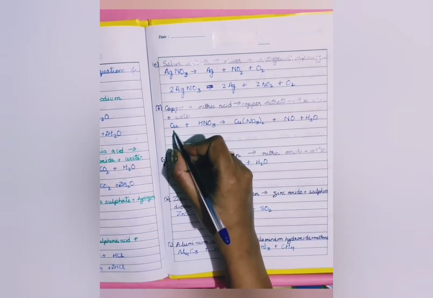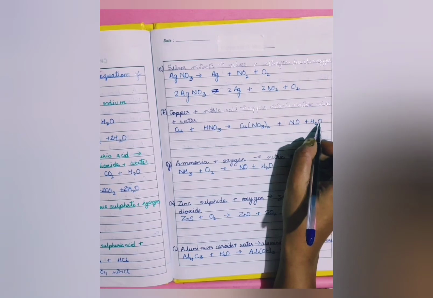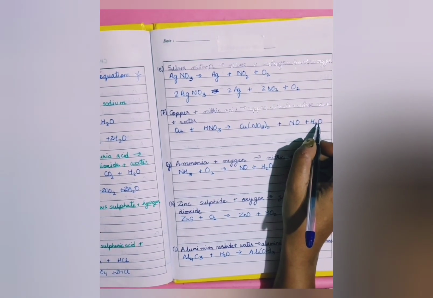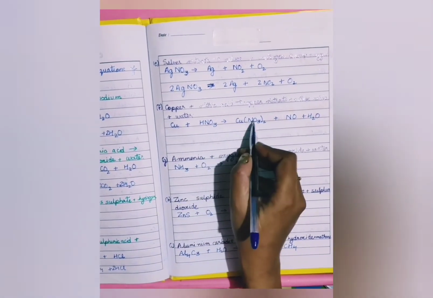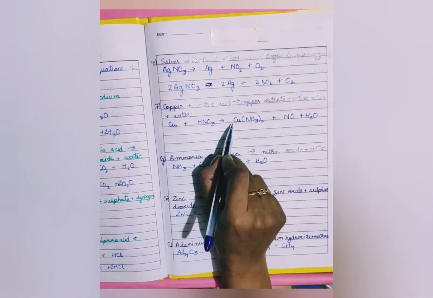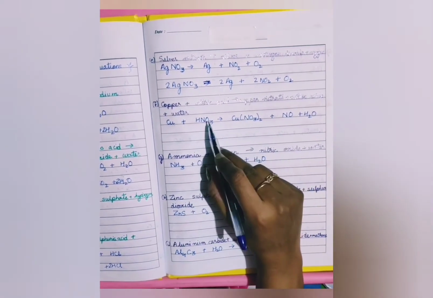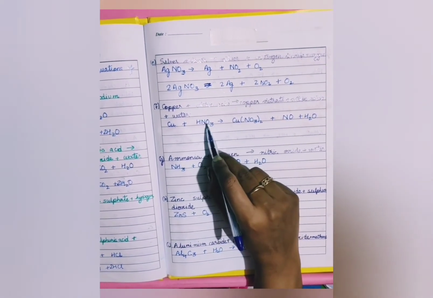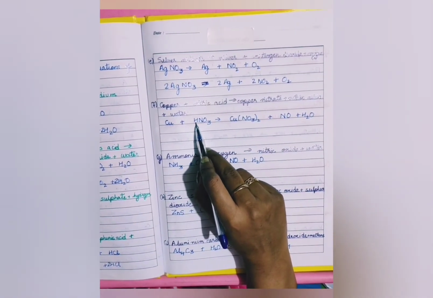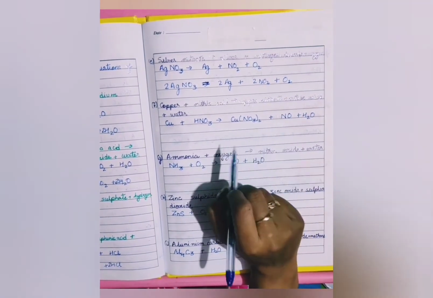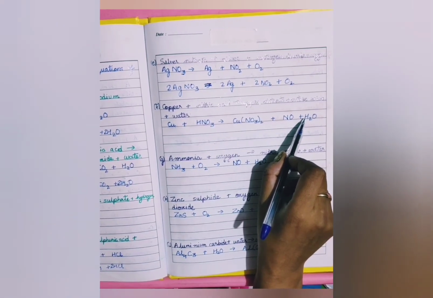Next one is copper reacts with nitric acid to give copper nitrate, nitrogen monoxide and water. So what we see is that the frequency of nitrogen is 1, 2 and 3. Copper is 2, but it is already balanced. Oxygen is 3 on this side, and on this side the frequency of oxygen is 1, 2, 3, 4 times. And the frequency of hydrogen is 1 and 2. So let's start with balancing hydrogen, because it has the least frequency.